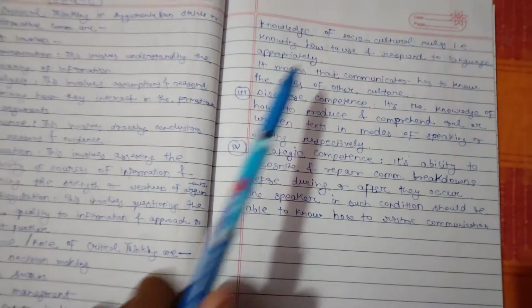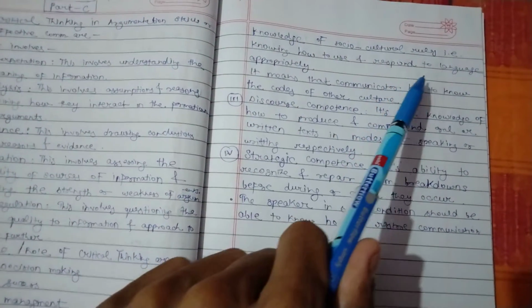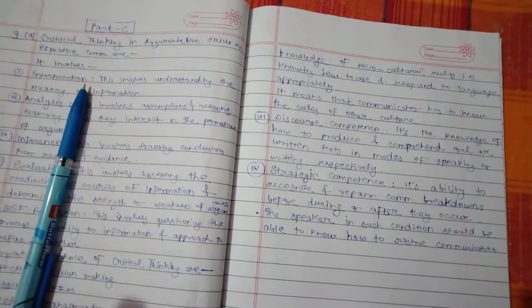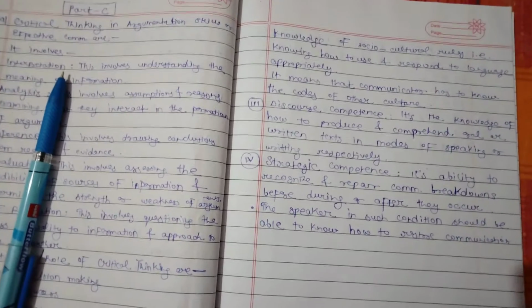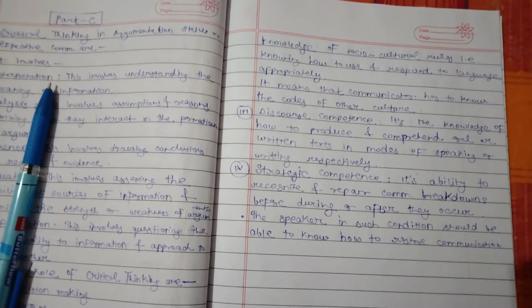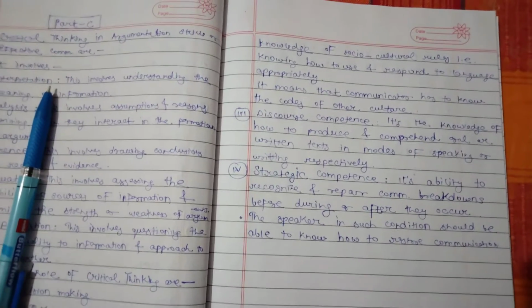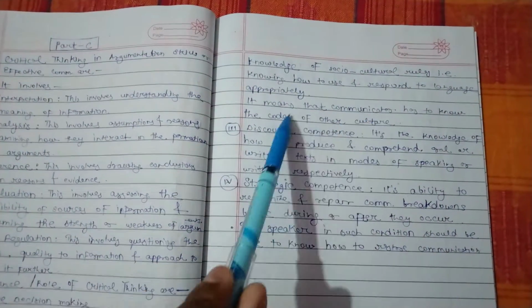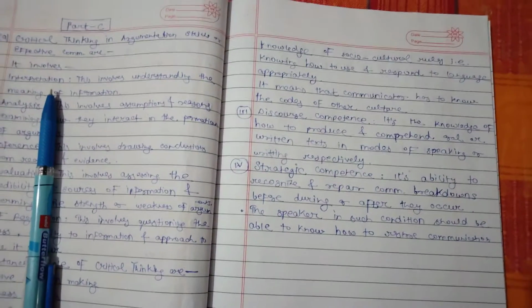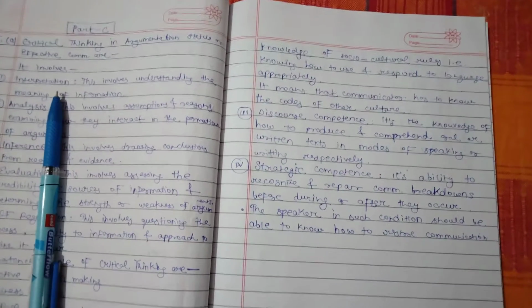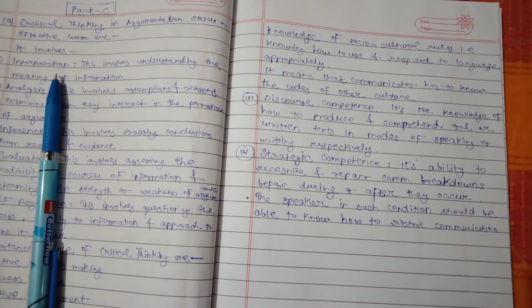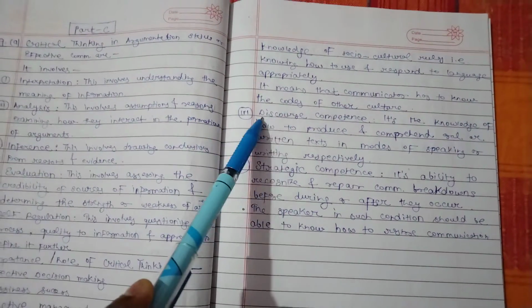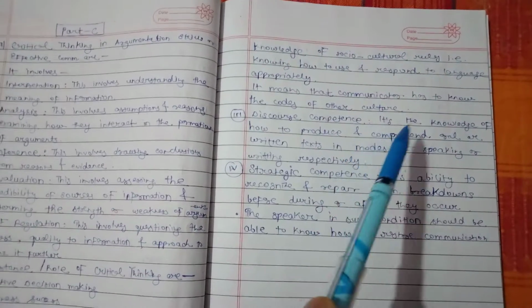Sociolinguistic competence includes knowledge of social linguistic rules, knowing how to use and respond to language appropriately. In a social manner, you need to use and respond by knowing how to use language. It means that the communicator has to know the codes of the other culture. So if you are meeting people of another religion, how can you interact with them? This stands for how well you interact with people of other religions.